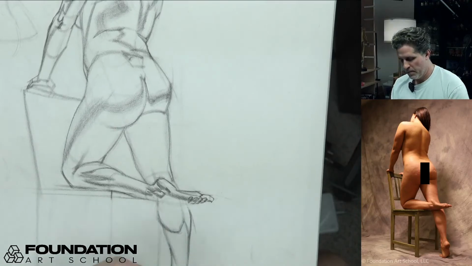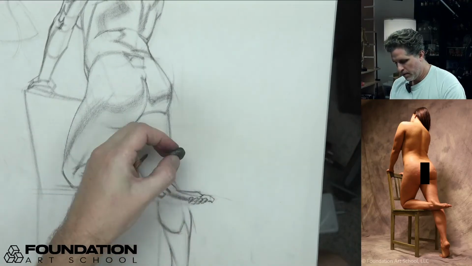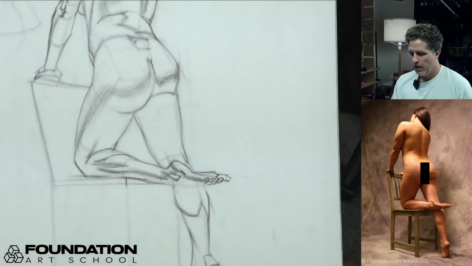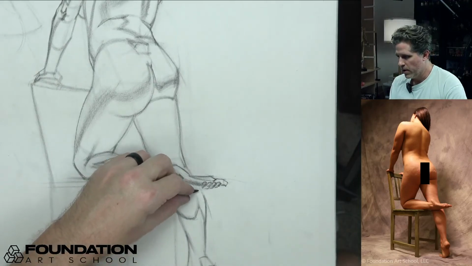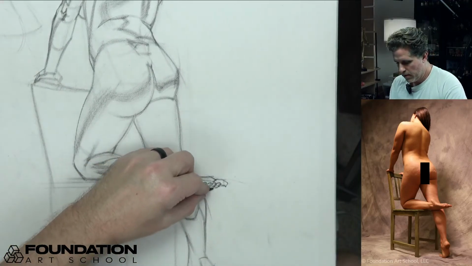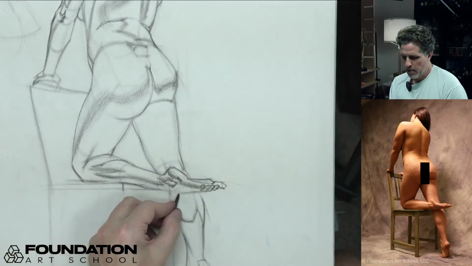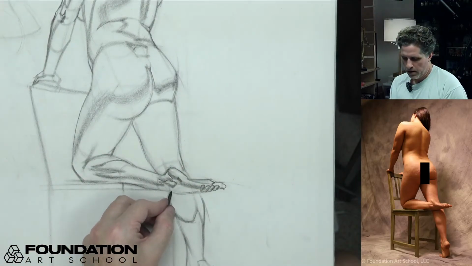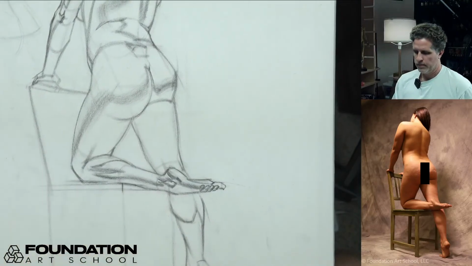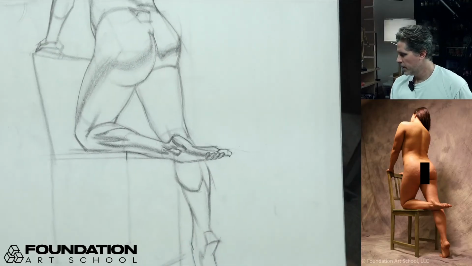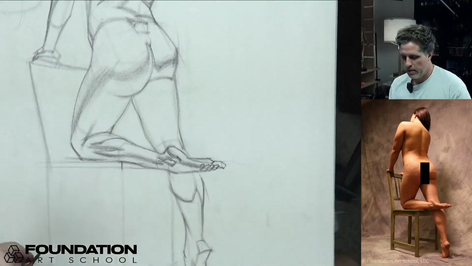Probably enough for now. Then we just get the rest of this foot shape on here, right? Just kind of cuts back out. Pops kind of back out this way a little bit. Seems reasonably good for now.